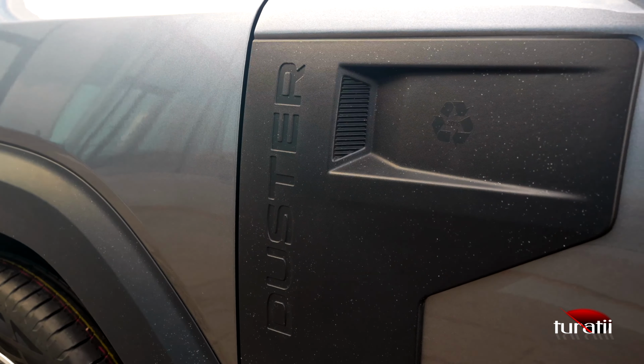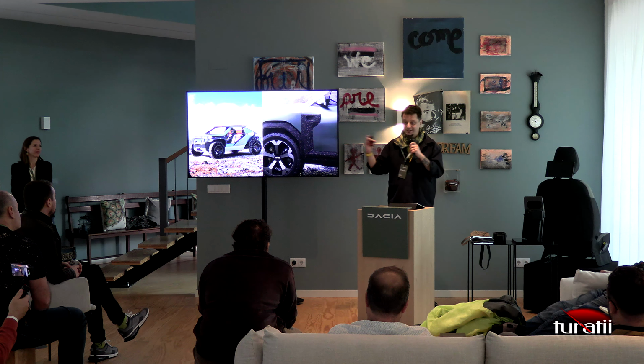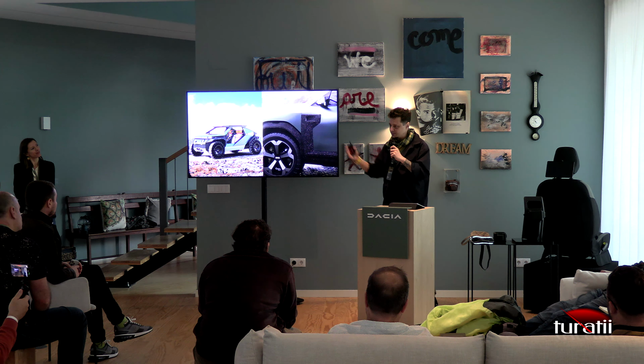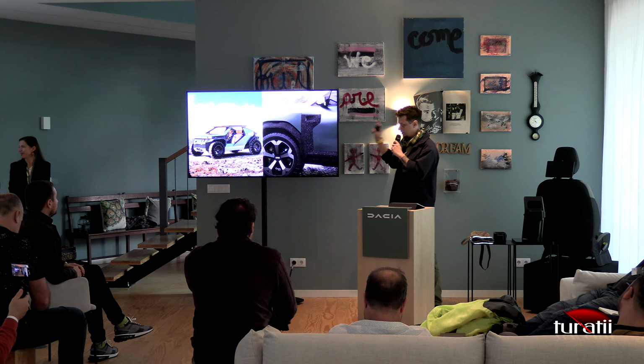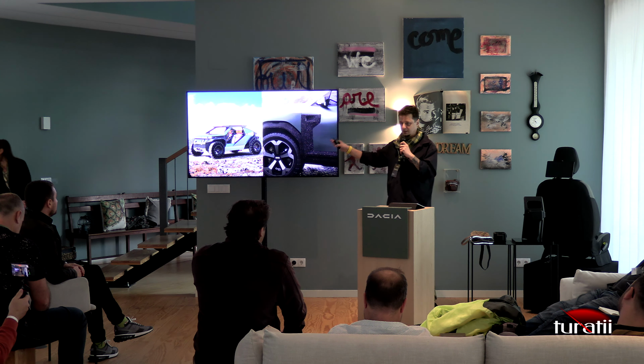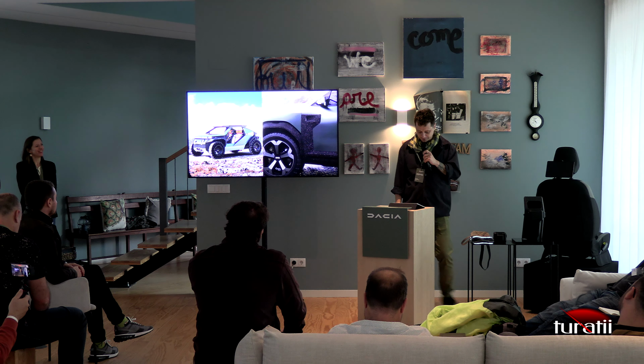The amazing thing about this material is that you can use it outside. Before, we had recycled materials, but always on the inside because they cannot withstand the UV or the difference in temperatures. Now this material lasts. So that's why we have more recycled materials on the car. It's 20% recycled material in this Starkle, and also 20% of recycled materials all around the car.